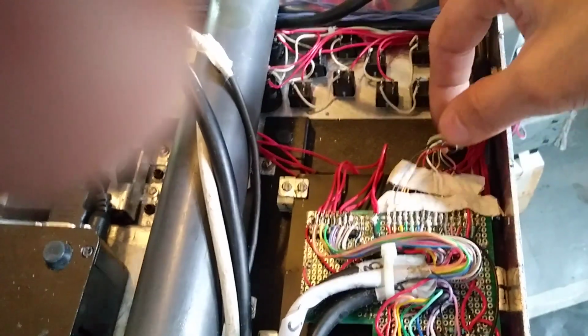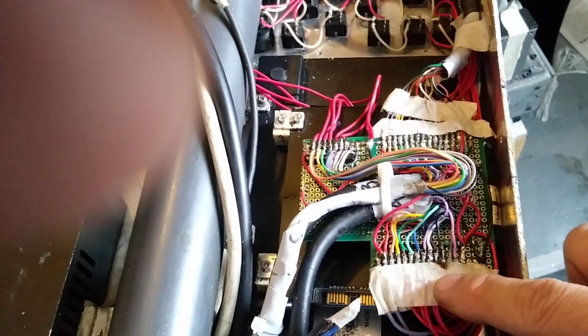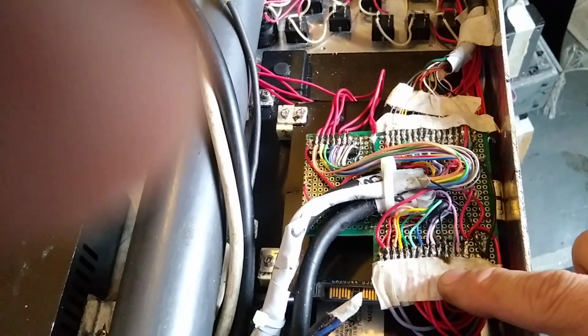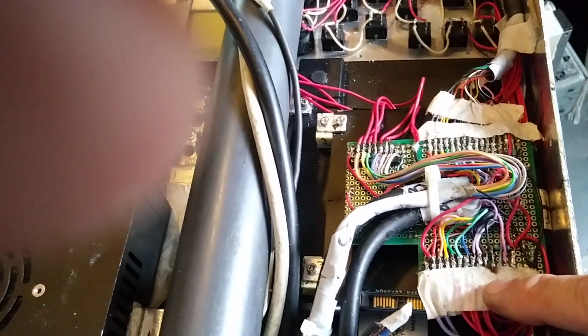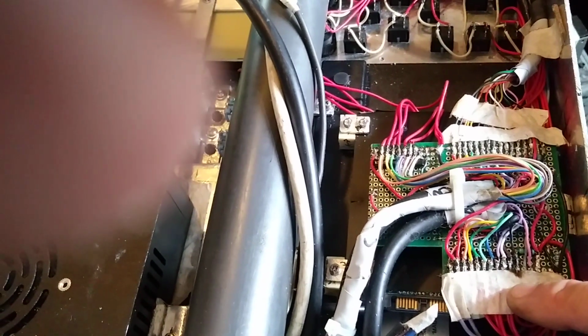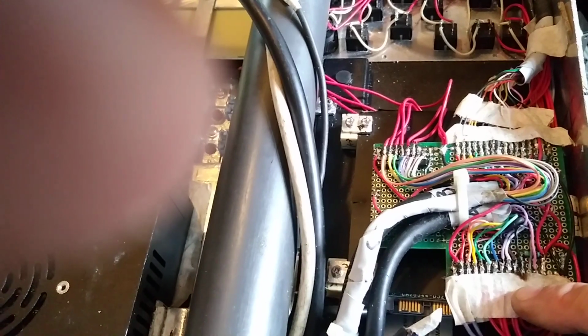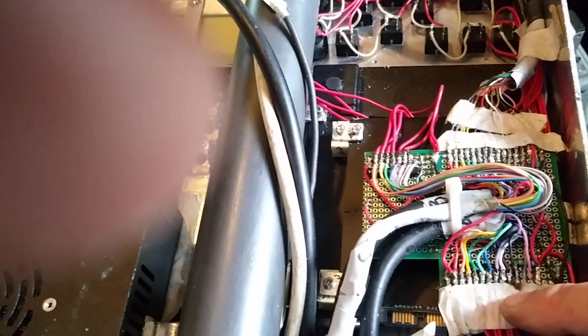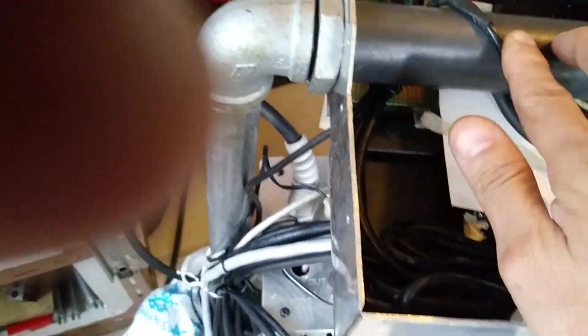Here is the pendant, and A and B is for this button, and they all pass through here.